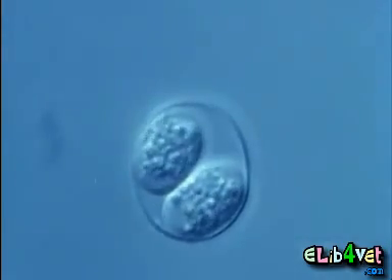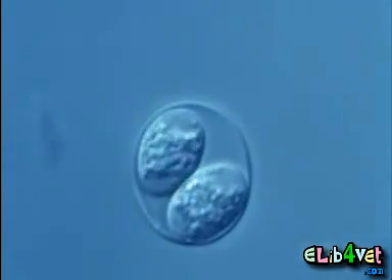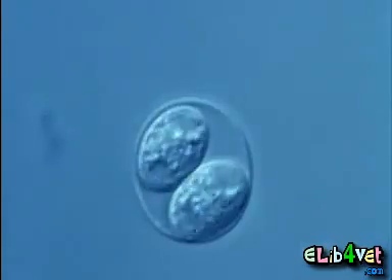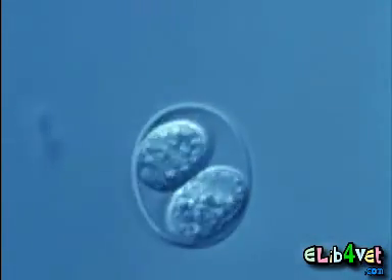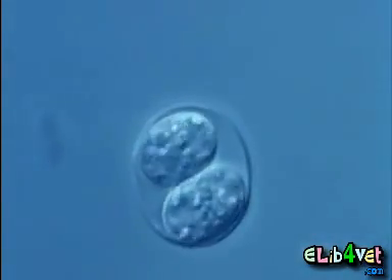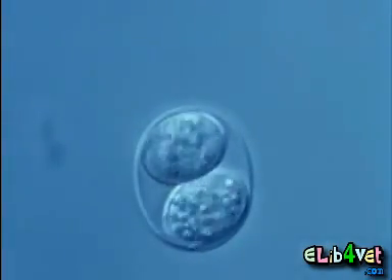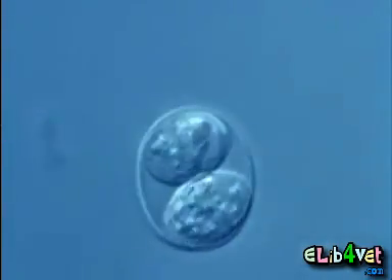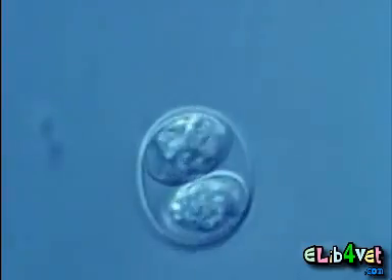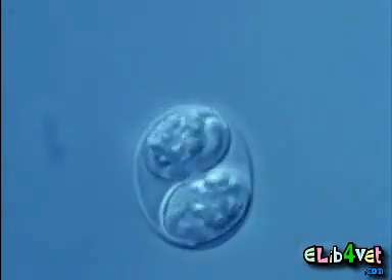Inside the oocyst, at first, two sporoblasts are developing. Within the next 2 days, they become sporocysts. They are now surrounded by a wall and each contain 4 sporozoites.